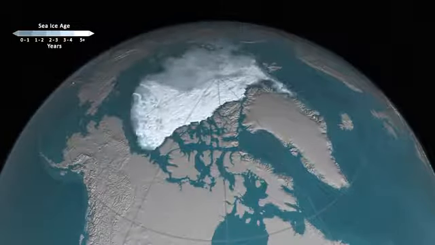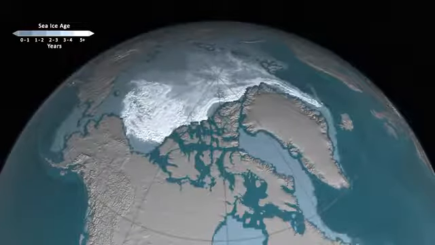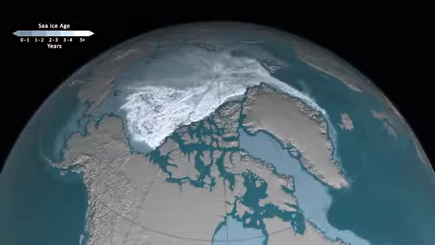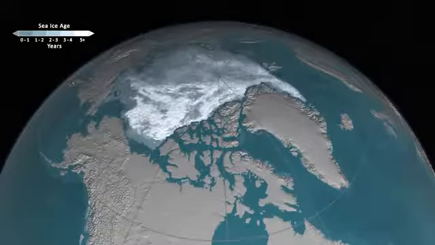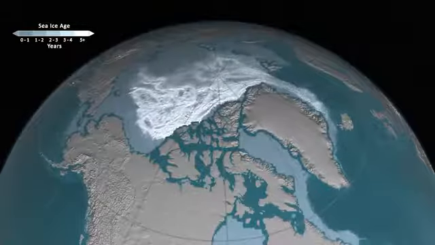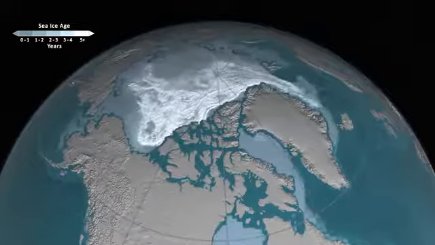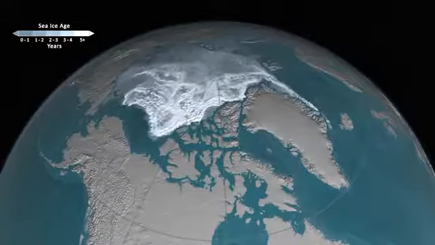And so what you see in this animation is, first of all, the ice pulsing out and in with the seasons. In winter, the ice grows out and expands outward. In summer, it contracts inward as it melts. In addition, you see the whiter ice, which is the older ice, moving around the Arctic, being pushed around by winds and currents that move the ice.